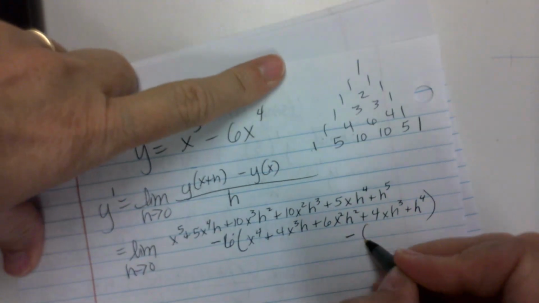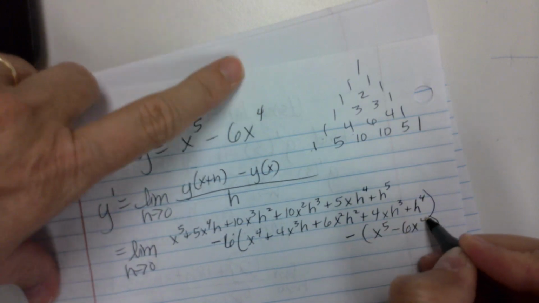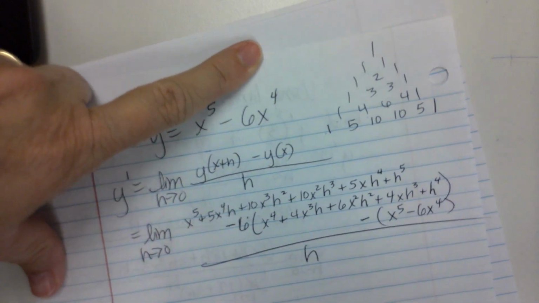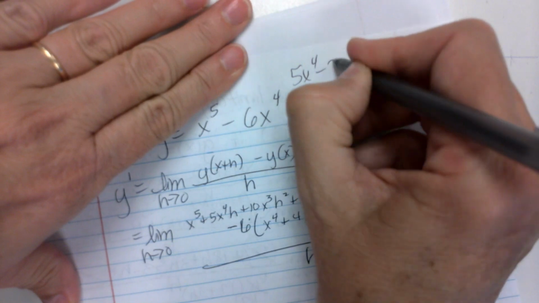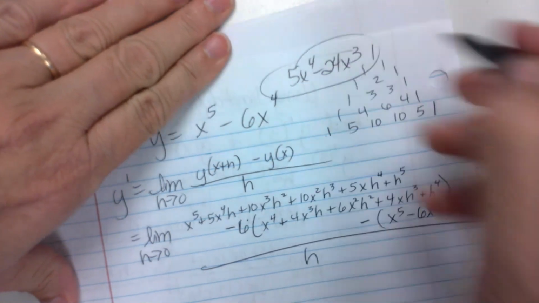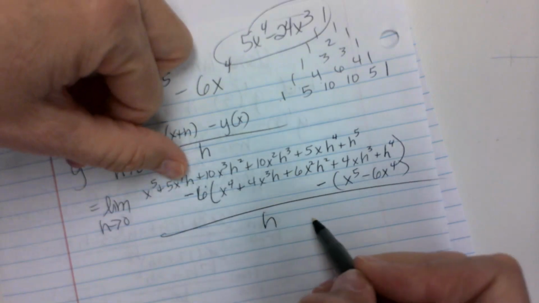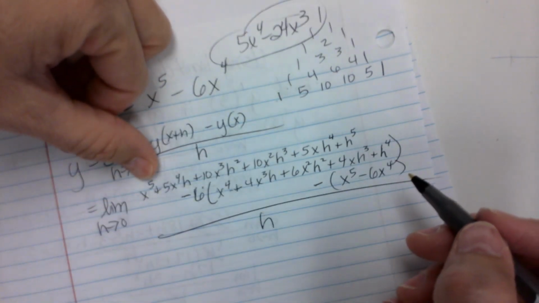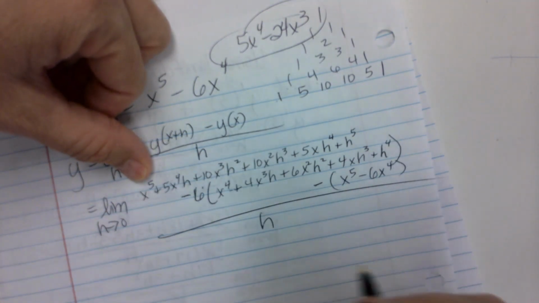Minus parentheses x to the fifth minus 6x to the fourth. How might all of this be easy? I'm going to tell you the answer is 5x to the fourth minus 24x cubed. That's the answer. All right. So, distribute the 6. That is when you cry.